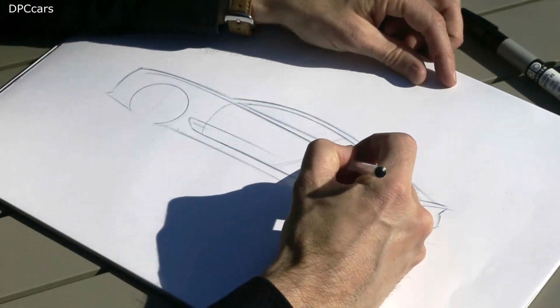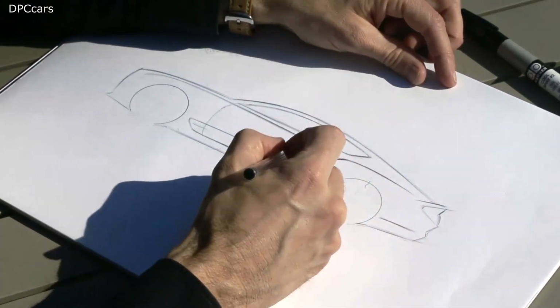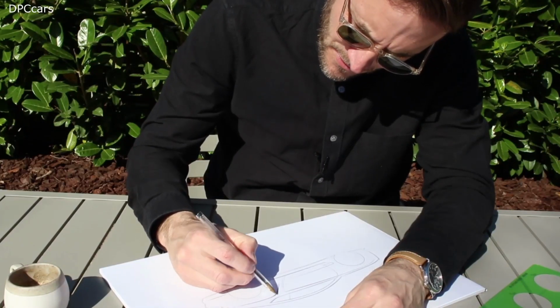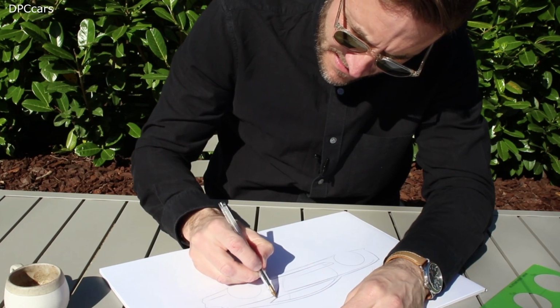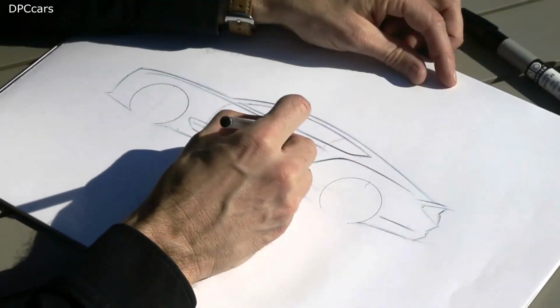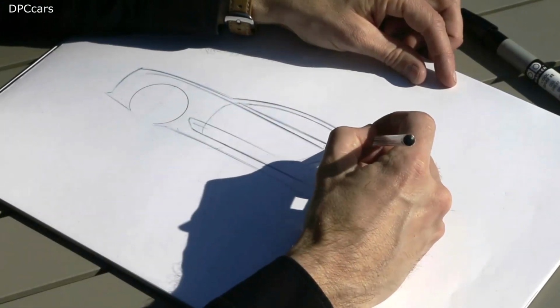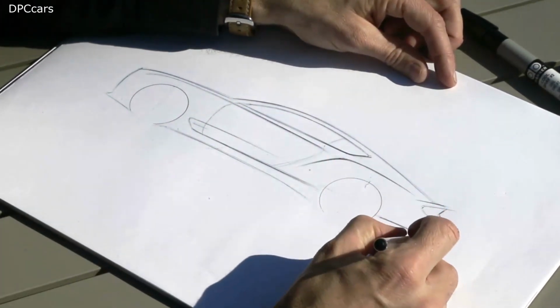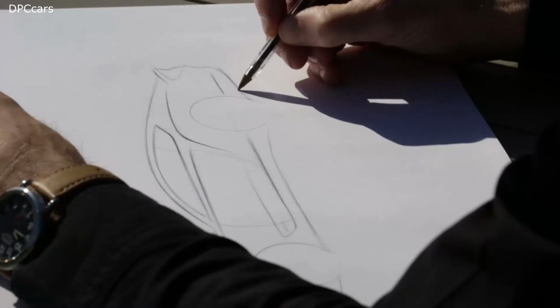So you can see how these lines all fade in the same area. You've got the haunch here, you've got the kick up in the side glass. And then you've got the power line finishing as well.